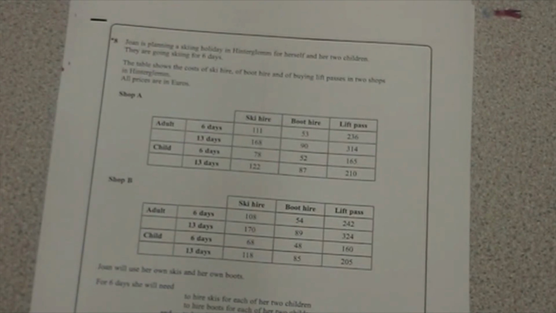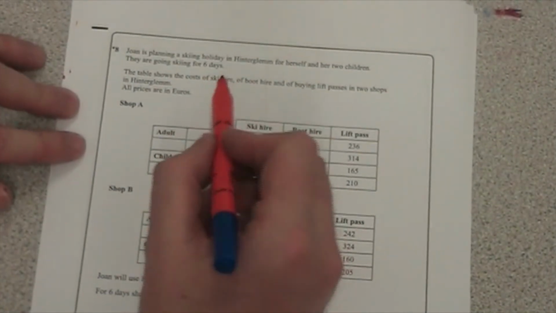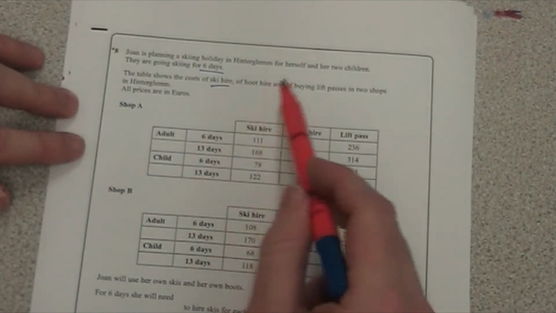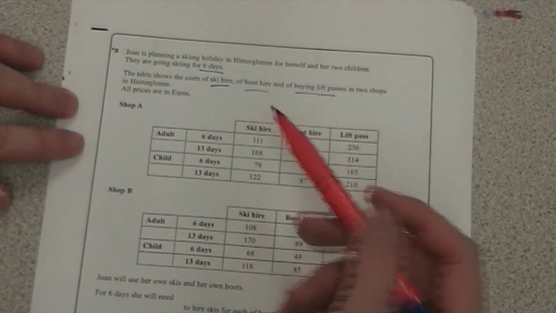Question 8 is one of those questions where you compare the price of 2 shops that involves also a percentage discount given at the end of the task as well. So basically what's going on here is Joan is planning a skiing holiday in Hinterglemm for herself and her 2 children. They're going skiing for 6 days. And the 2 tables show the cost of ski hire, boot hire, and buying lift passes in 2 shops in the destination. All prices are in euros.